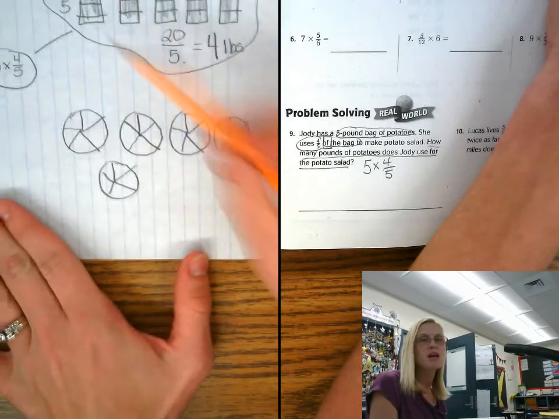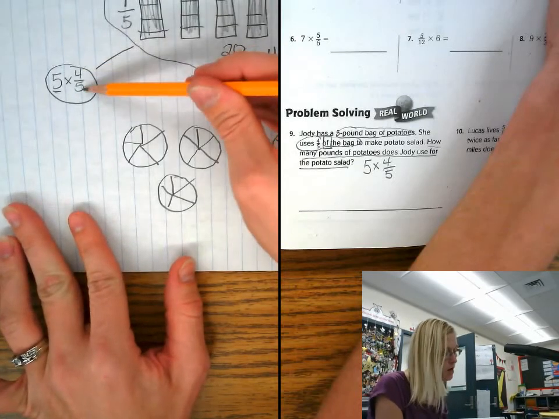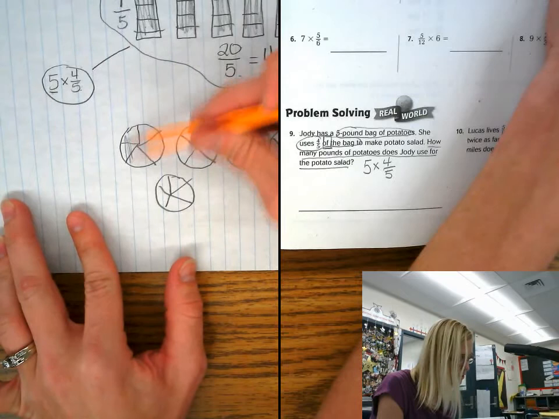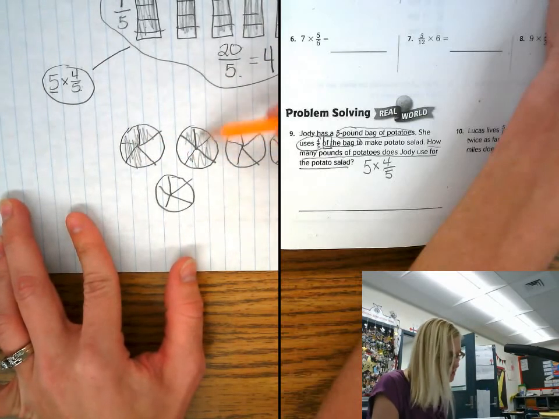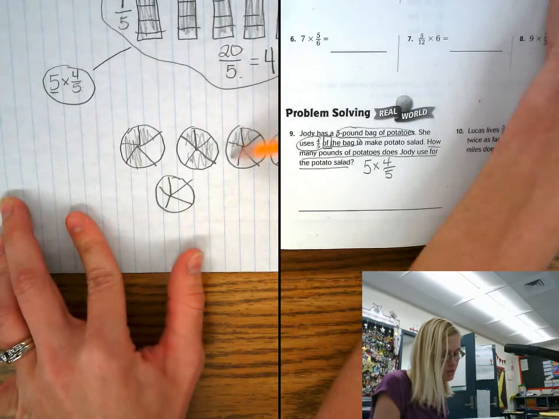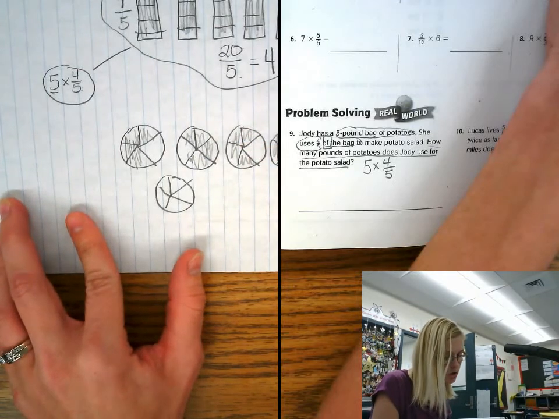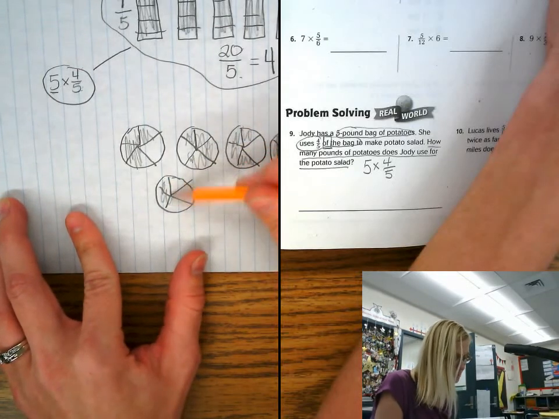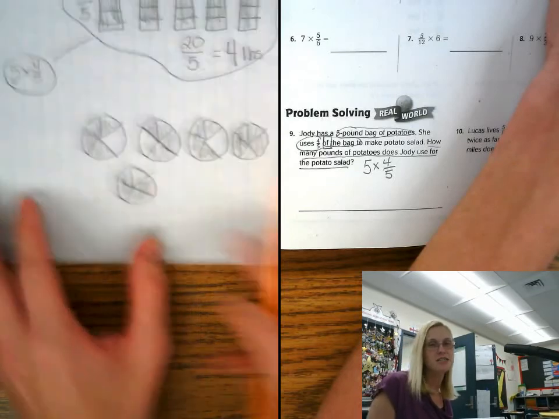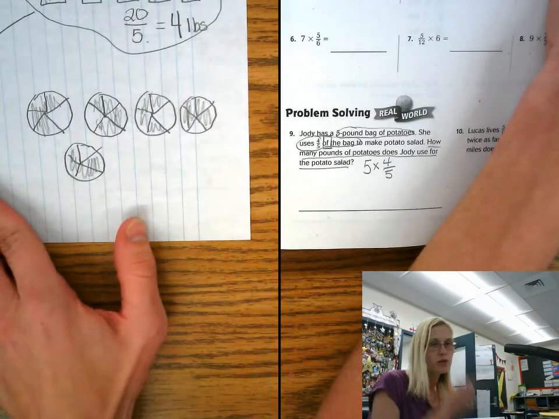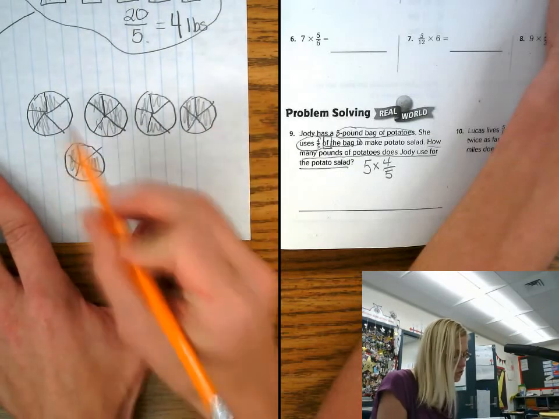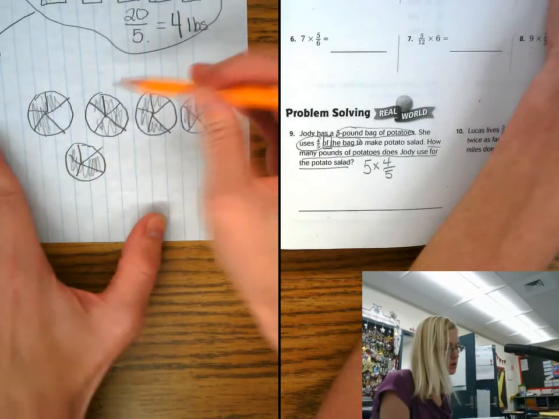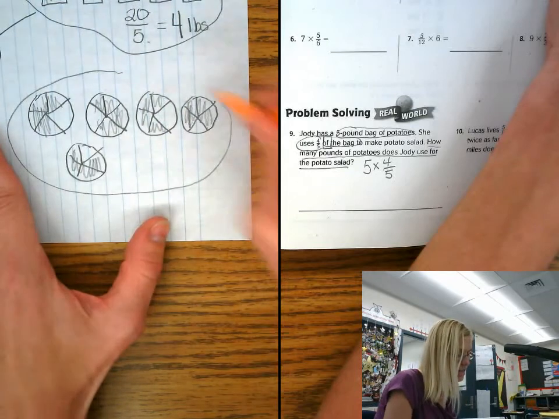And again, I'm going to shade 4 of the 5 parts. So 1, 2, 3, 4. 1, 2, 3, 4. Now I tell them it doesn't matter where you shade it, doesn't matter where the empty spot is, as long as you have 4 of your 5 shaded. So I did it in different areas just to demonstrate what that should look like. And again, if I count these up, I'm going to notice that there are 20 shaded out of 5, so I'm able to represent it again in this kind of a way.